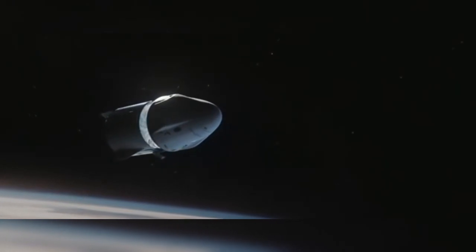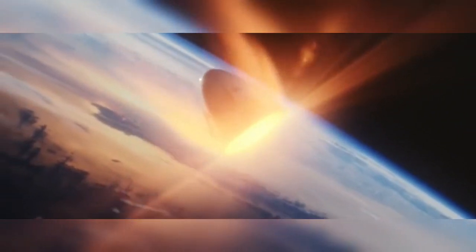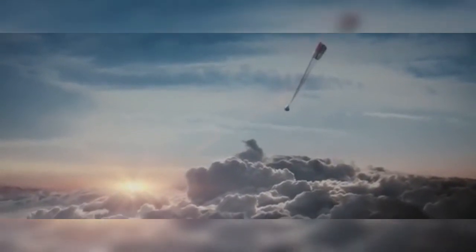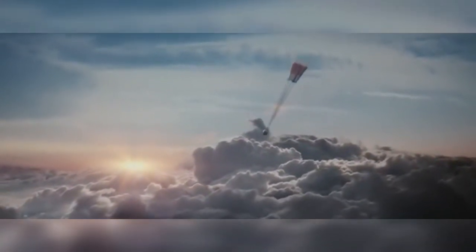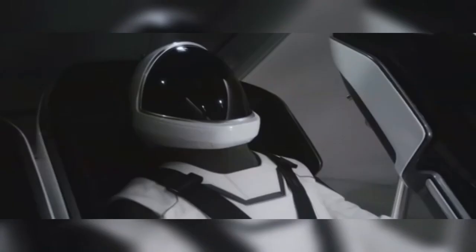Separation visually confirmed. Mains have been deployed.